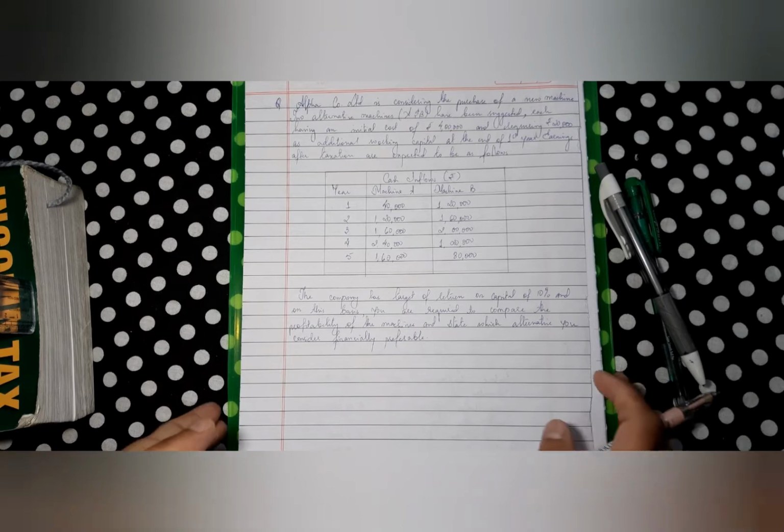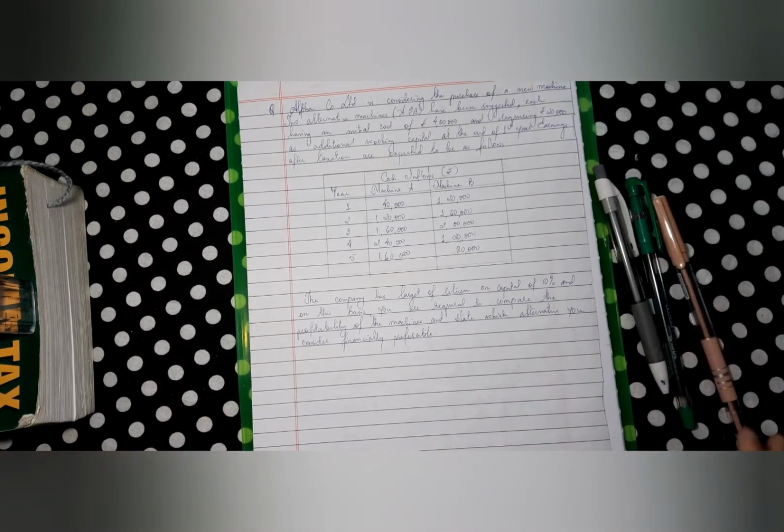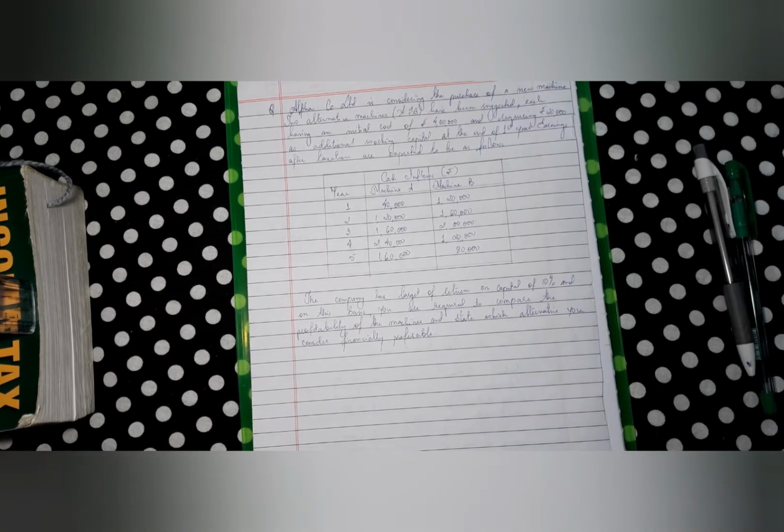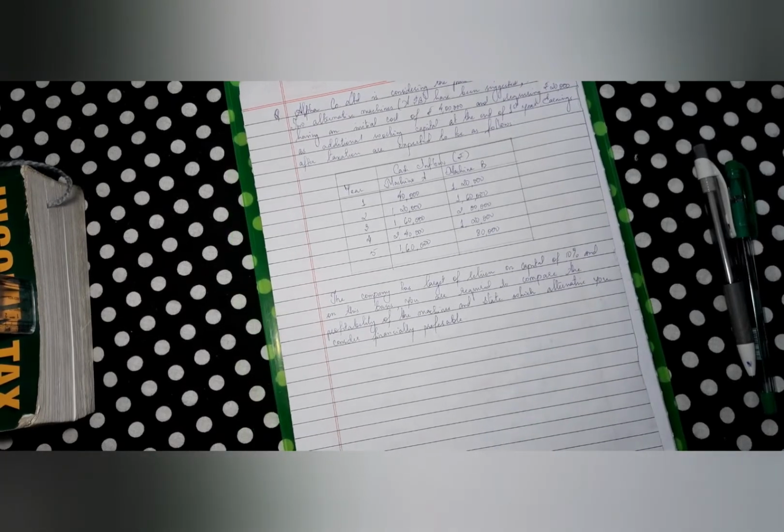We shall continue with the capital budgeting session, wherein we're still discussing the discounting method technique, and we're doing the net present value method. Okay, so let's look at another question.